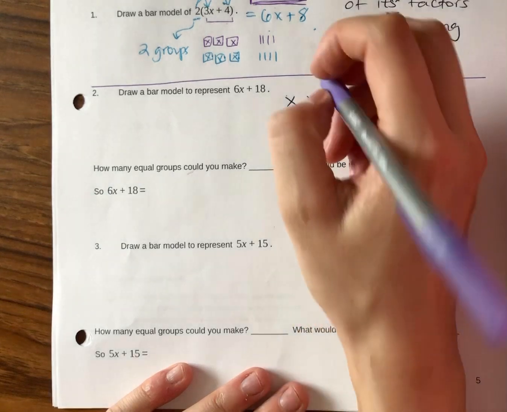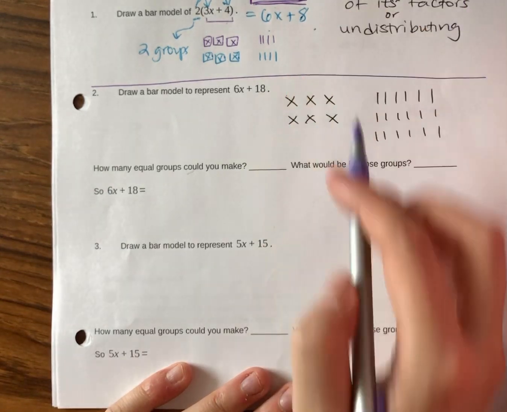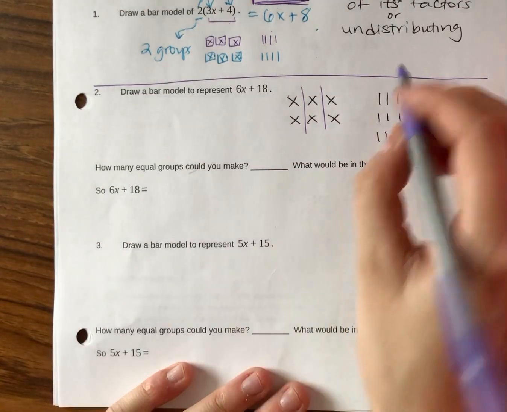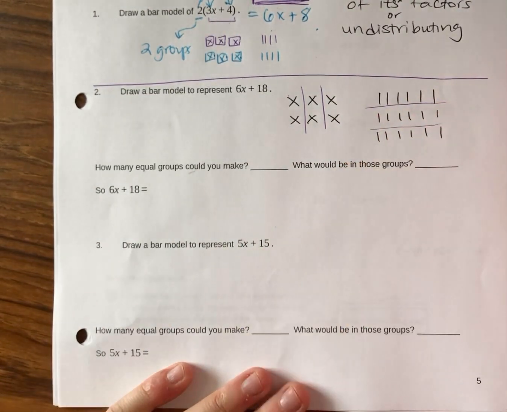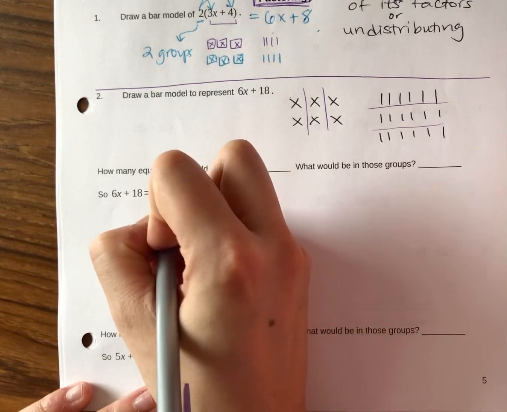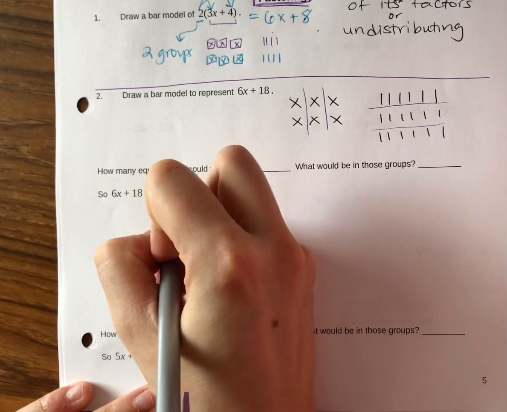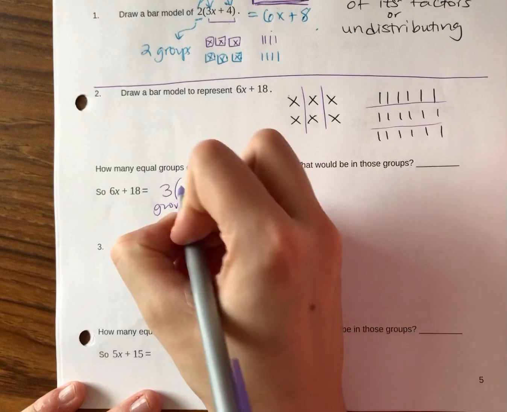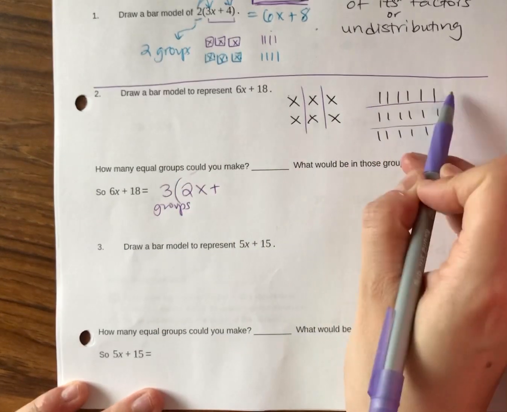I could do 3 groups of 2x and then 3 groups of 6. So I could say that 6x plus 18 could be broken into 3 groups of 2x and 6.